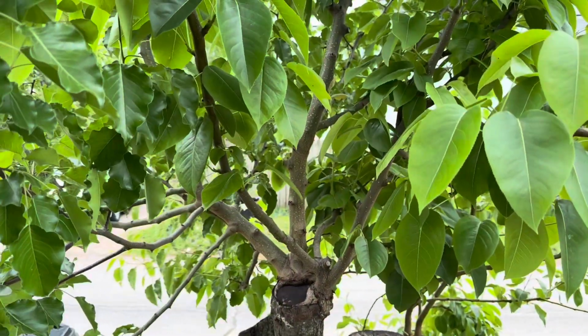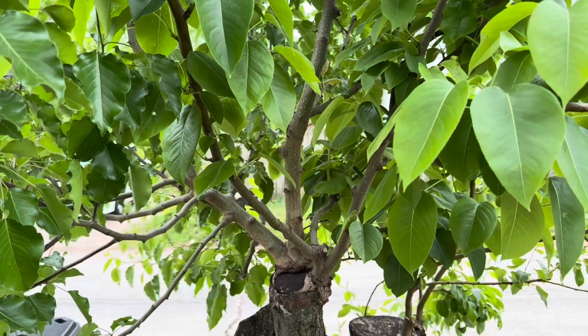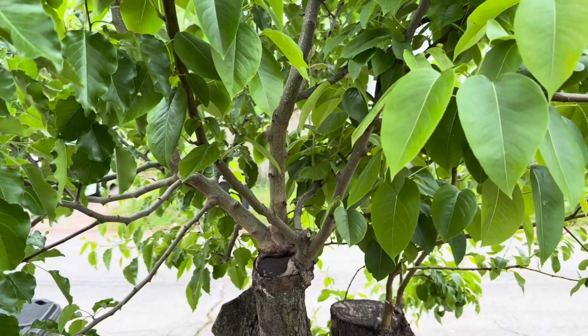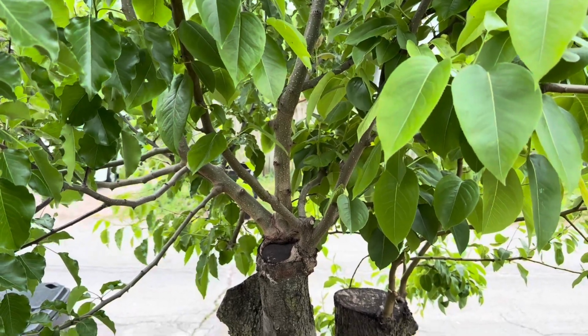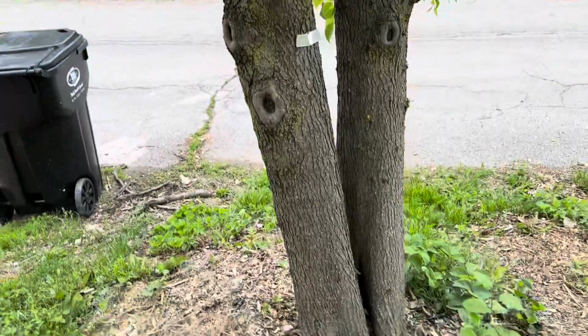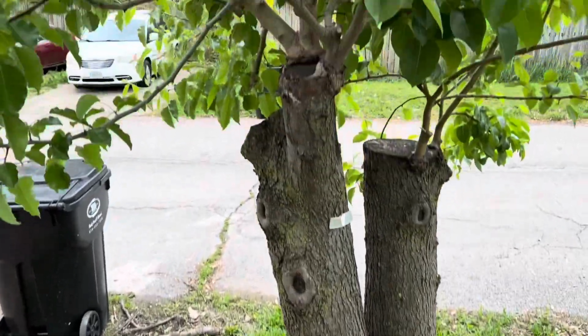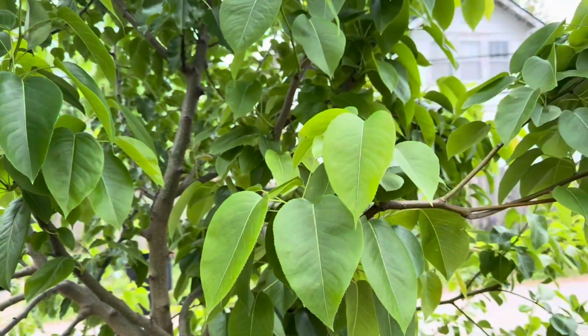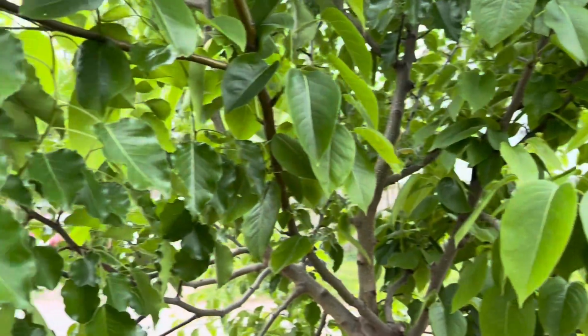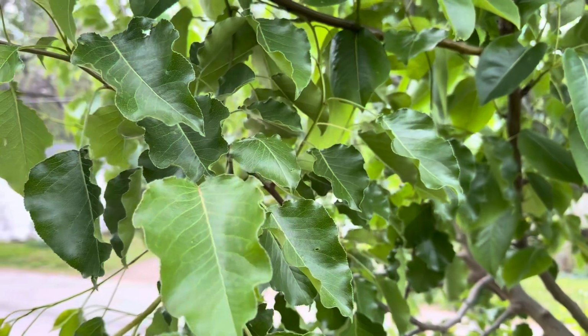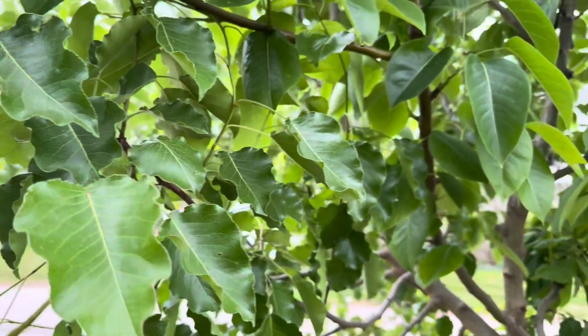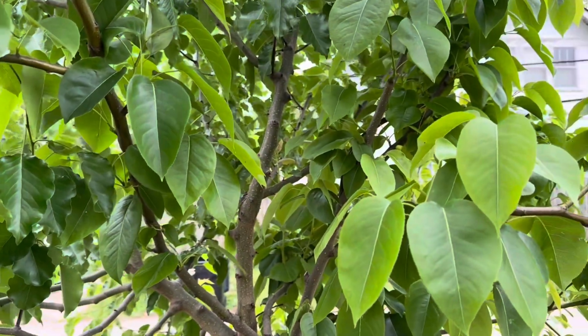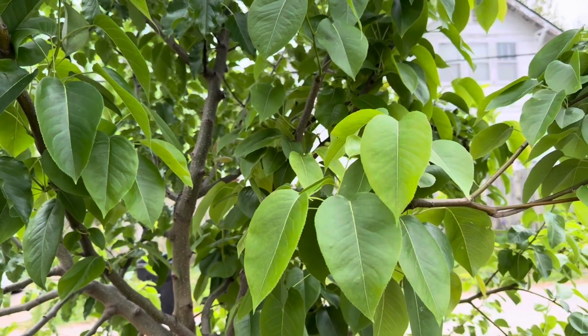All right, so this is a multi-variety pear tree that I made. I'm going to show you on here, I have two different varieties of pears. The rootstock is Bradford. And on this Bradford rootstock, I have two different varieties of well-known grocery store style pears. If you grow these varieties, you might spot the difference right away. But honestly, I didn't really notice this difference until this year.